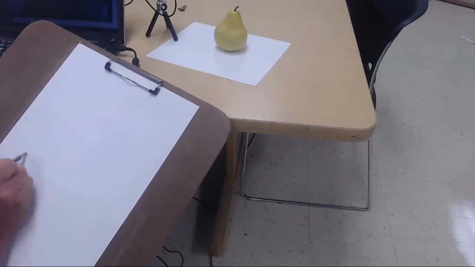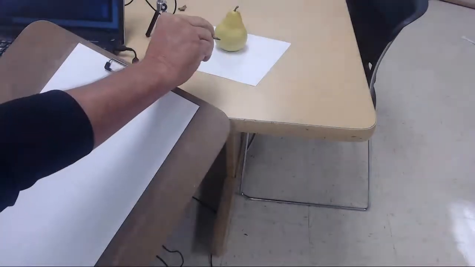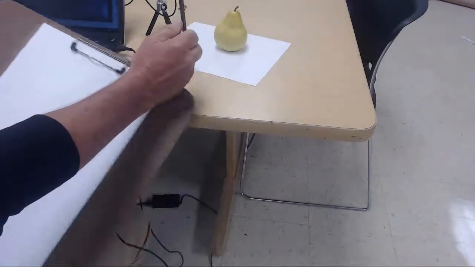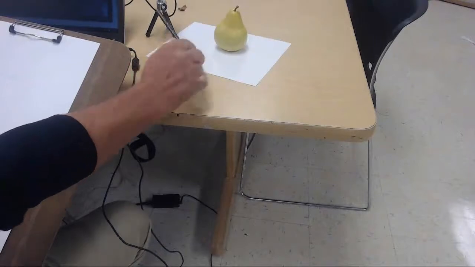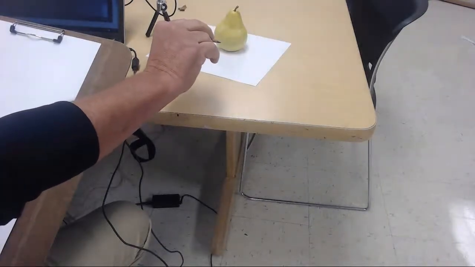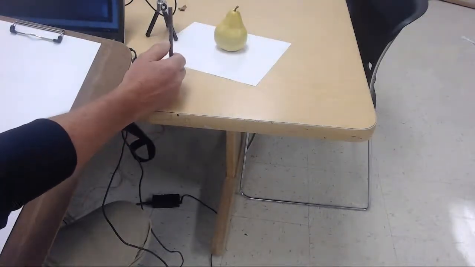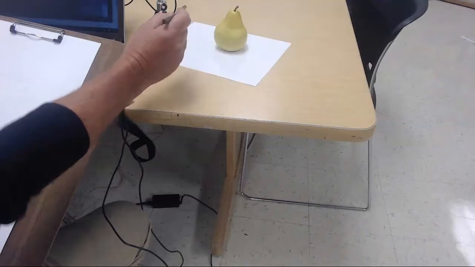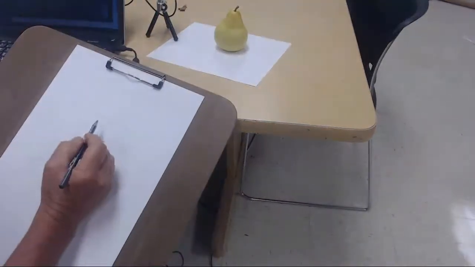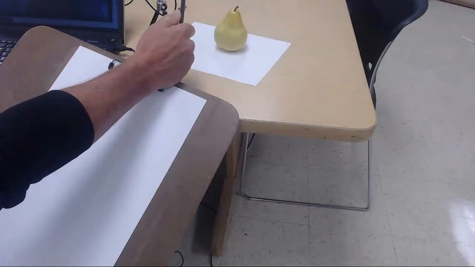And again, that's a square. Okay, so that represents taking this measurement, turning it up, do it again. Okay, and then I have to figure out, so that represents a certain amount of the pear. I have to figure out how much taller it is than that measurement from the width.